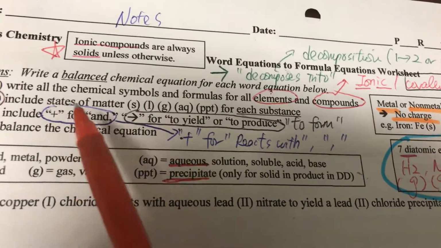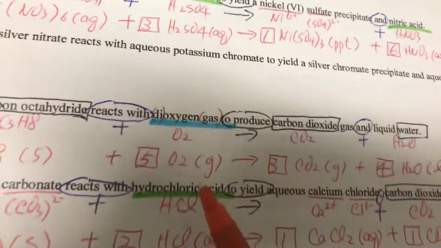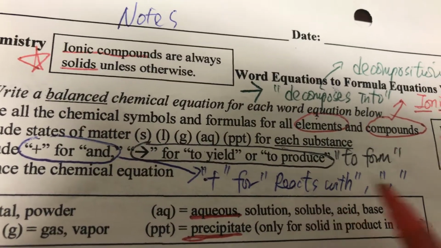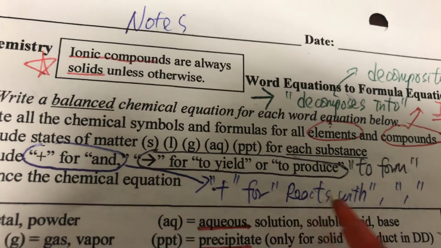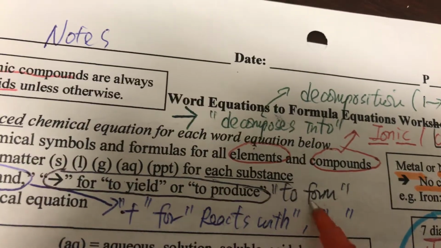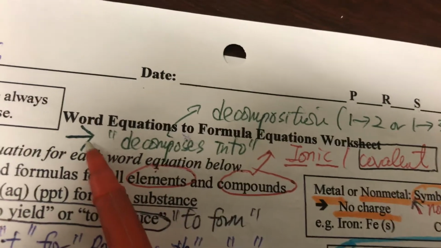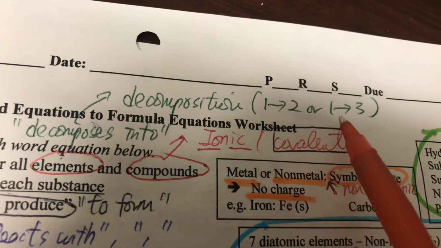And step 3, we need to add some connection symbols. Connection symbols are the plus or the arrow. When you write the equation, you always have the plus and arrow and plus. Those are called connection symbols. When you see the word and, the words reacts with, or a comma, you will use plus. And when you see to yield, to produce, to form, you will use an arrow. There's another case where you also use an arrow: when you see the word decompose. Decompose is decomposition. We start with 1 reactant, and we end up with 2 or 3.